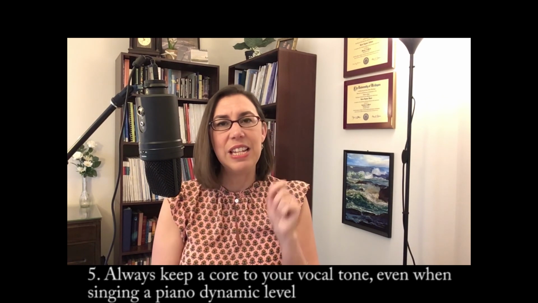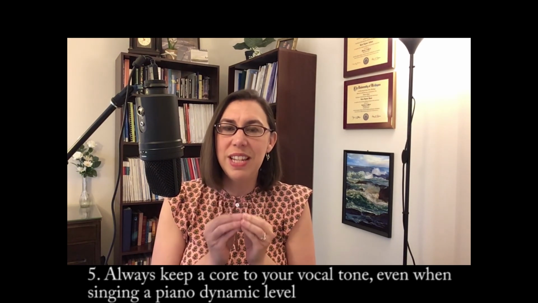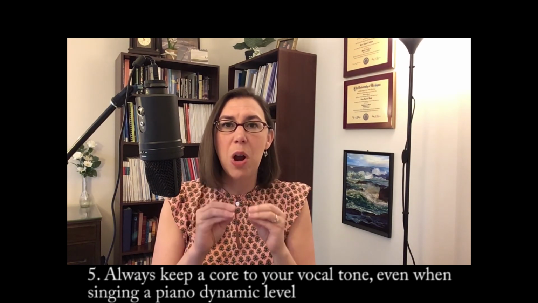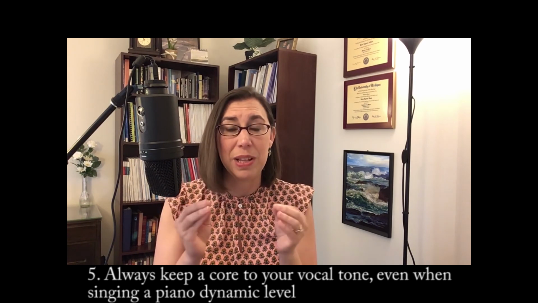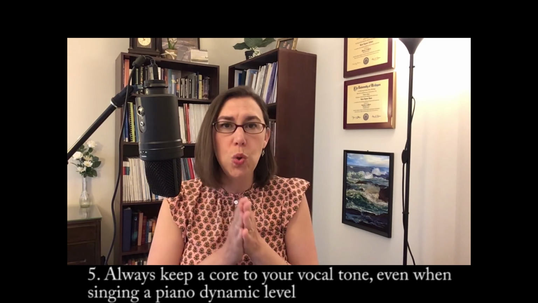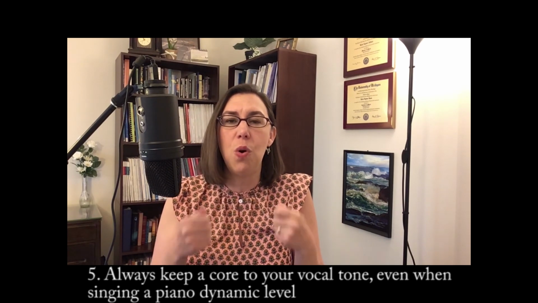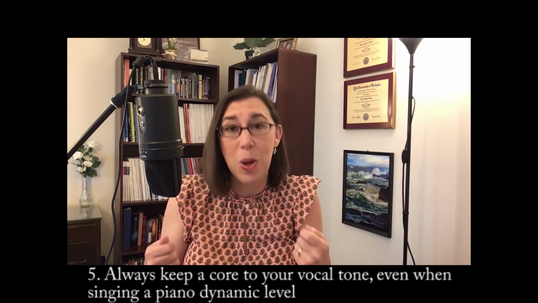All right, vocal technique tip number 5 is don't let your singing in the sections marked piano, the piano dynamic level, be too quiet, and don't come off of the core of your sound just because you're supposed to be singing softly. Remember that dynamics are relative. They're relative to the size of your own voice and to the size of the space that you are singing in. So never think that you have to sing softly and do that at the risk of singing off of the core of your tone.